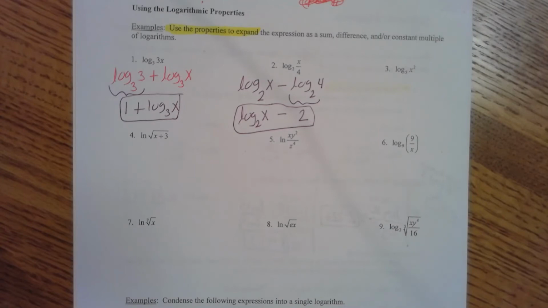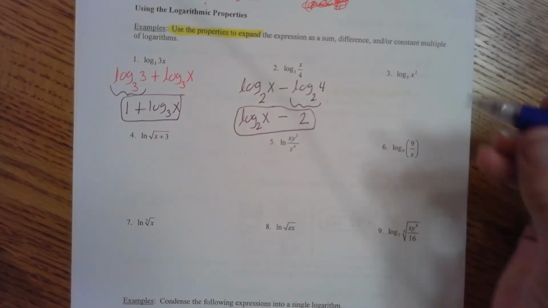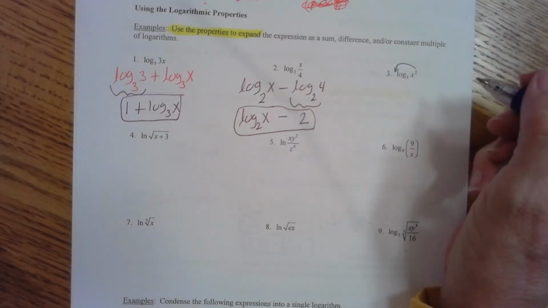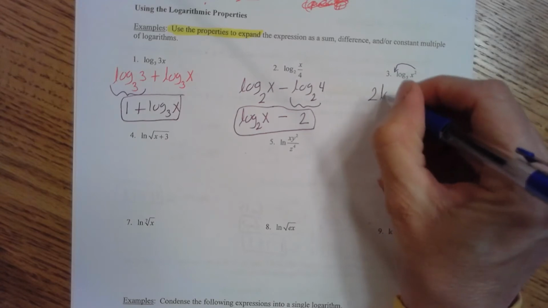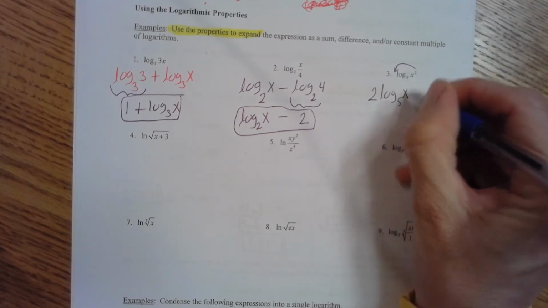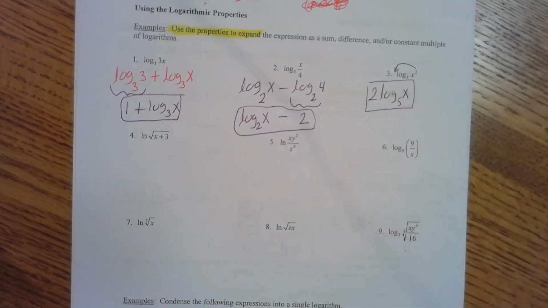And then lastly, on number 3, we have log base 5 of x squared. So we ask ourselves, do we have multiplication? No. Do we have division? No. But do we have a power? Yes. So that power goes straight down in front of the log and becomes multiplication. So log base 5 of x stays as is, but the 2 comes down in front. So 2 times log base 5 of x.